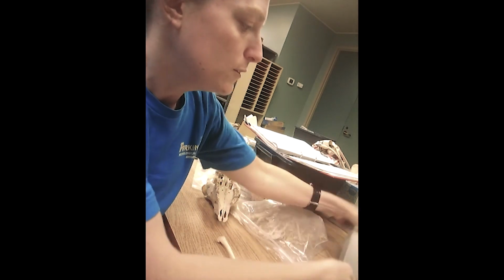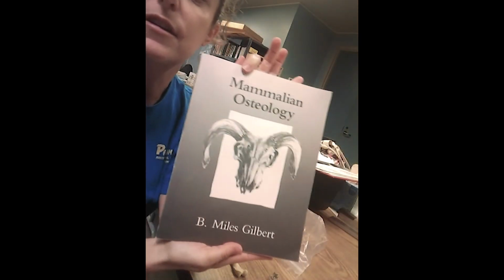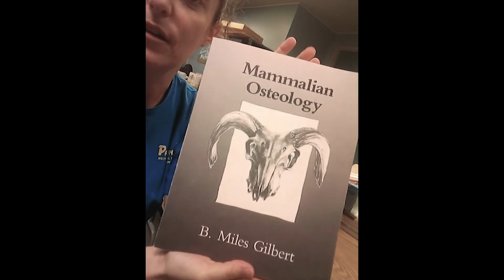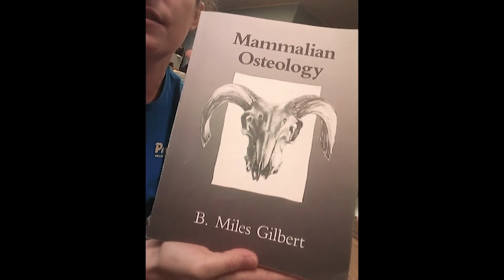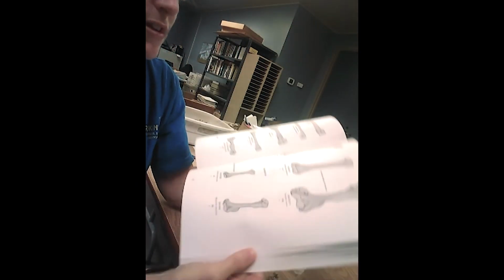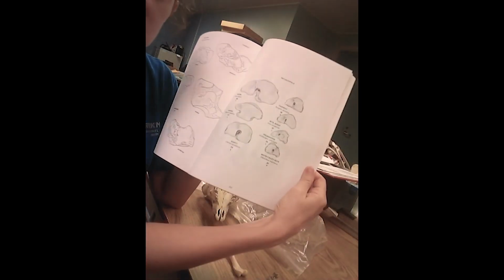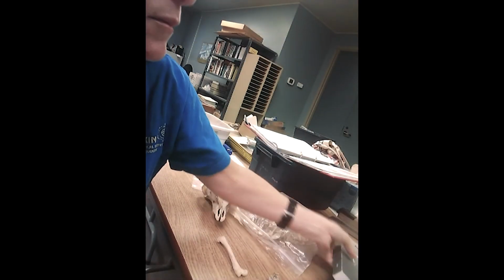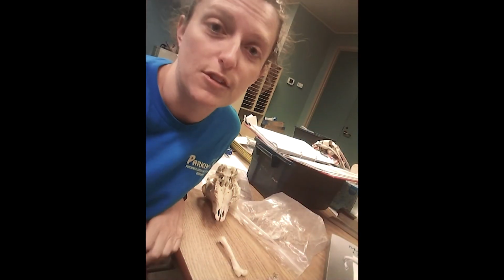And I'll give you this book if you're trying to identify animal bones or even get some interesting information about what you can do with faunal remains. This is a good book. It's got a lot of cool illustrations in the back of the different bones. They're not the very best illustrations ever, but they give you a good starting place, and then you can start to Google or look into further research on that topic.